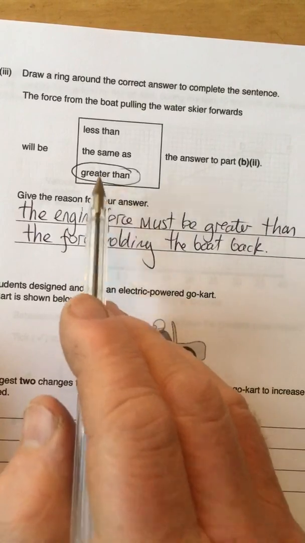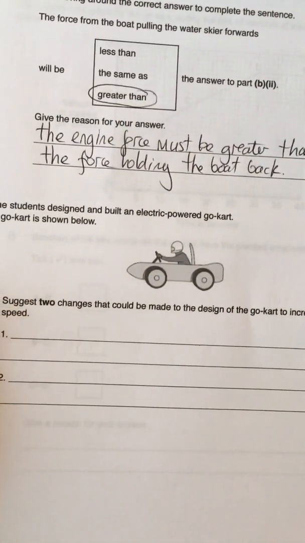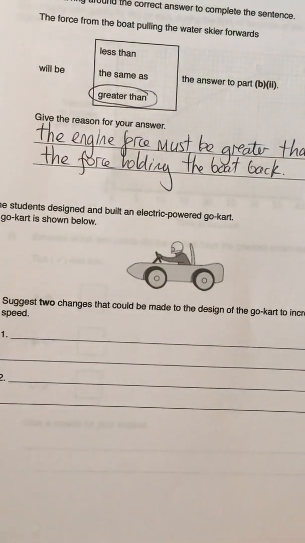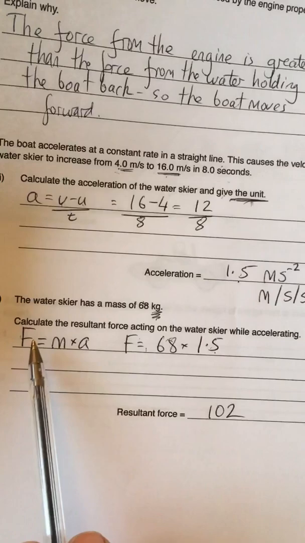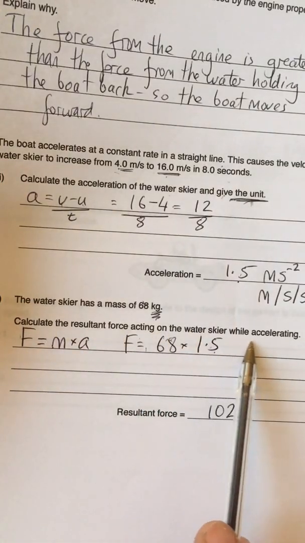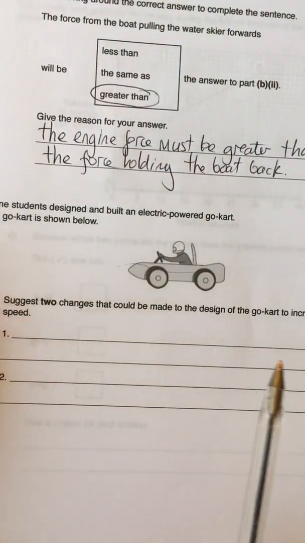So you've got to explain why it's greater than. We just worked out that it was 102 here. The resultant force acting on the water skier whilst accelerating, 102, you see. So we've got to have the engine force greater to keep that accelerating.